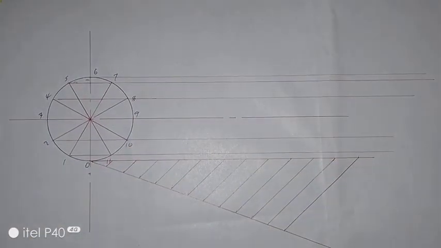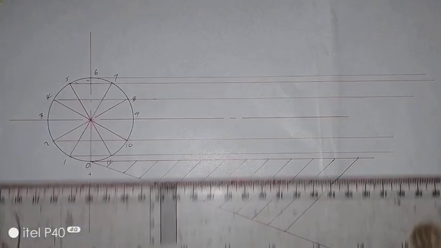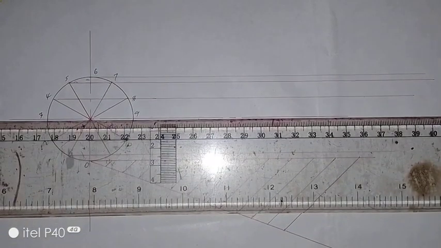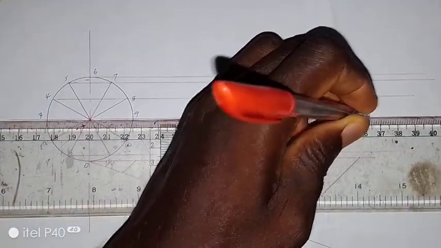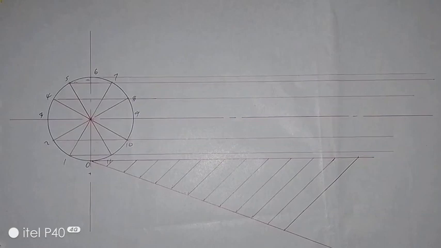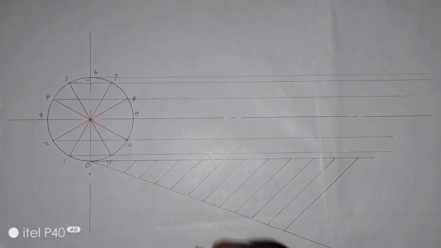So we have divided the line into 12 equal parts, as the circle was divided into 12 equal parts. So the next thing that we are going to do, I need to extend this center line a little bit. Okay, so the next thing I'm going to do is to number these points.